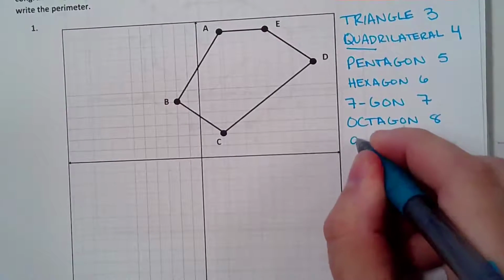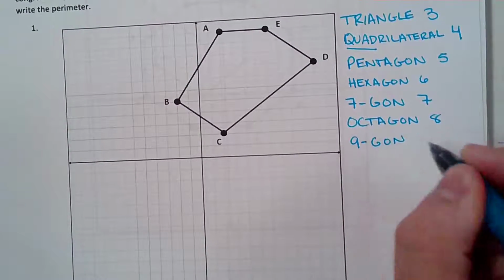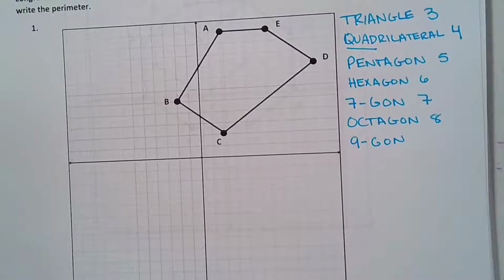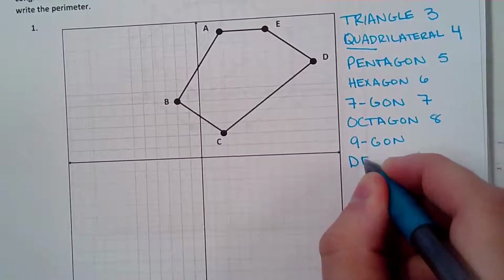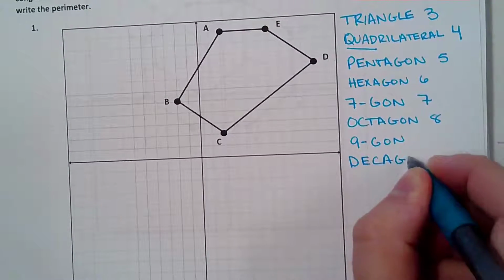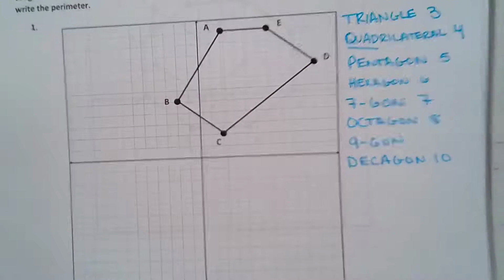9-gon, which is fun to say. 9-gon. It's just a lot of N's. 10-gons have a special name. We call it a decagon, like December, how it's the 10th month of the year, right?